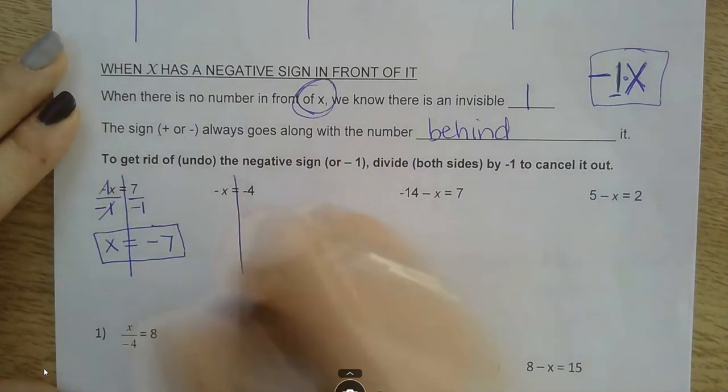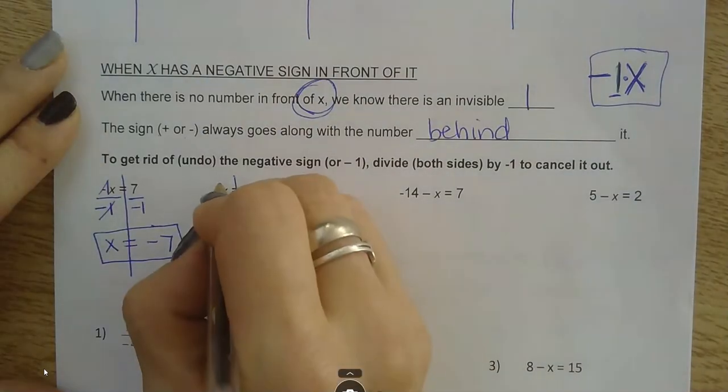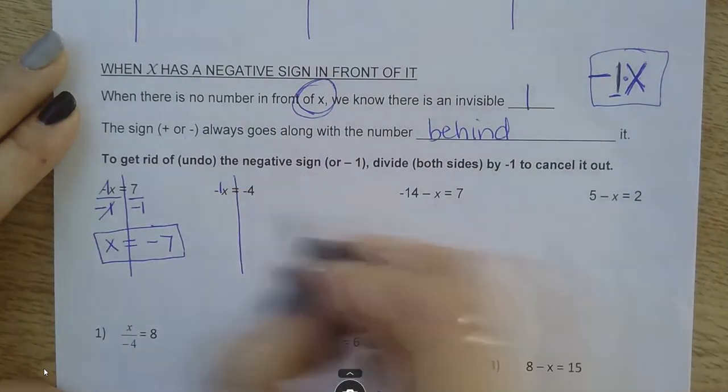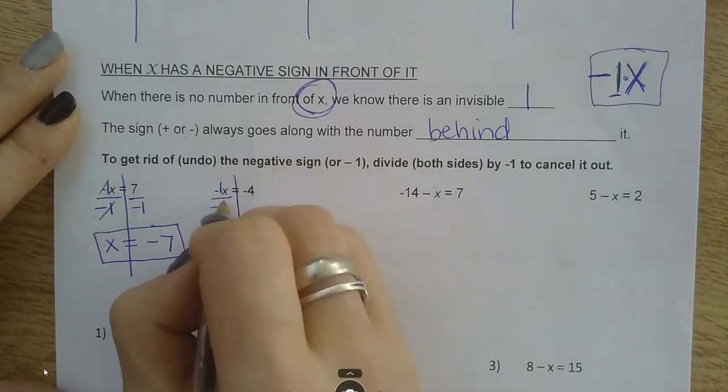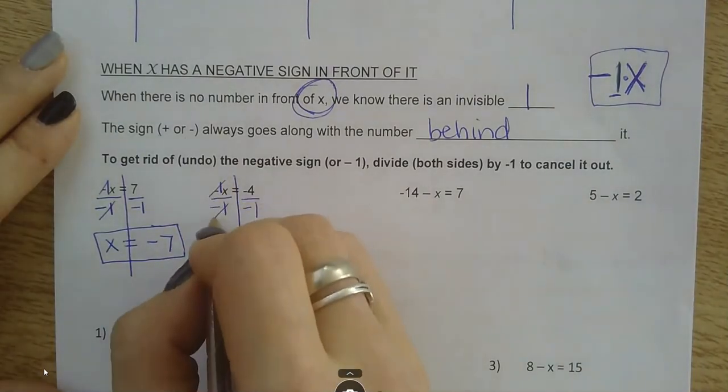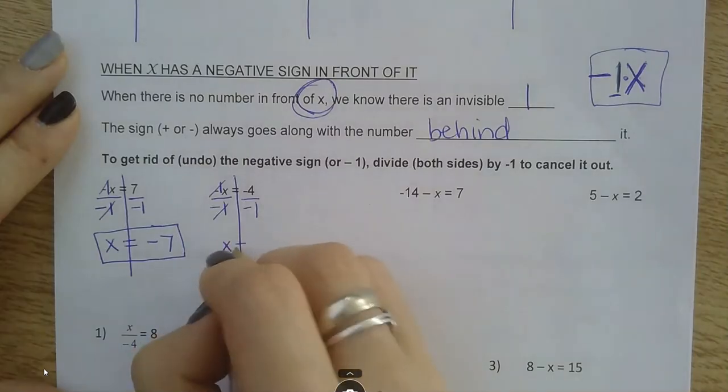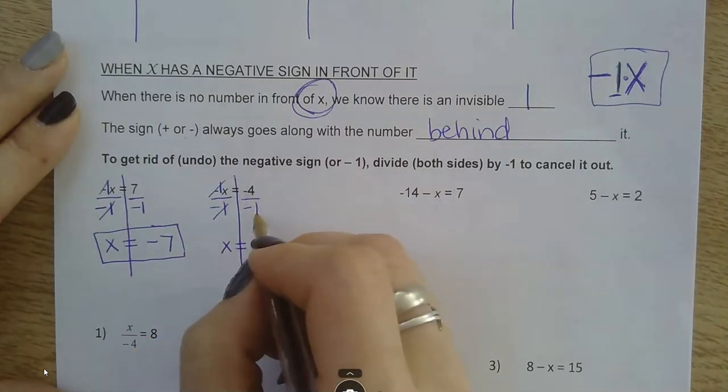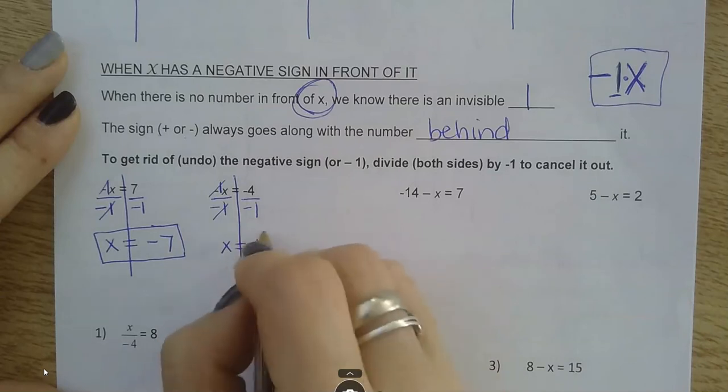Let's do another one. Draw your line down the equal sign. Slide that negative 1 in there. To cancel out multiplying by negative 1, I'm going to divide by negative 1 on both sides. Cross out what cancels. Bring down your x. Negative divided by a negative is positive 4.